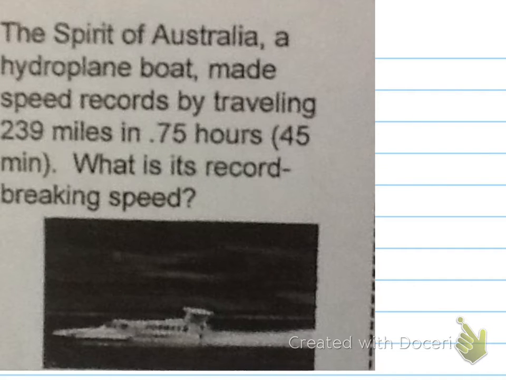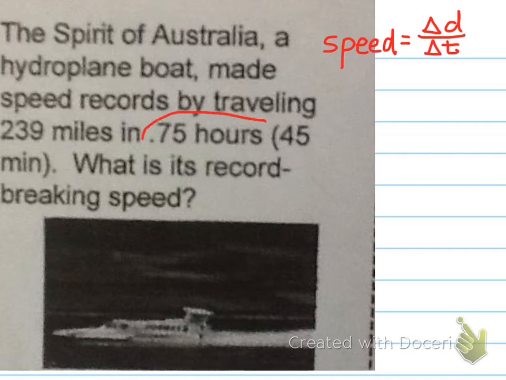The Spirit of Australia, a hydroplane boat, made speed records by traveling 239 miles in 0.75 hours, 45 minutes. What is its record-breaking speed? So again, the equation we're using is speed equals the change in distance over the change in time. 0.75 hours, that's our change in time. The 239 miles, that's our change in distance.